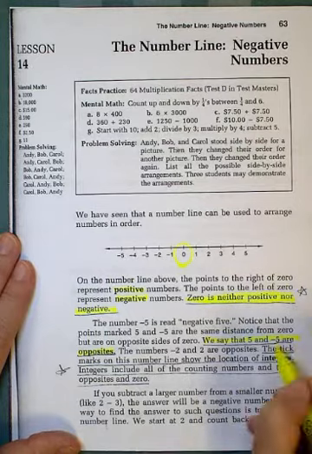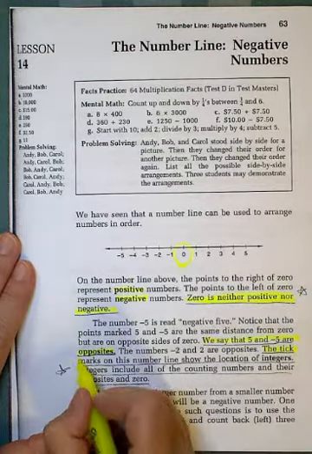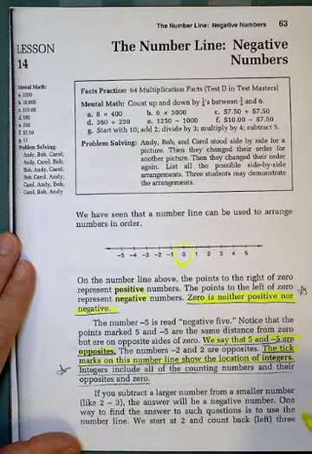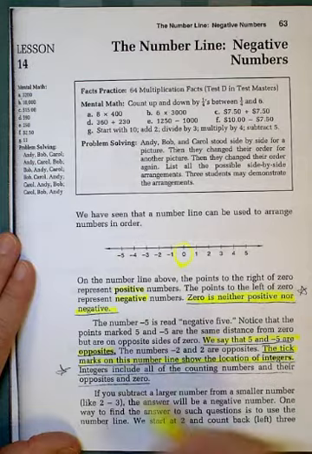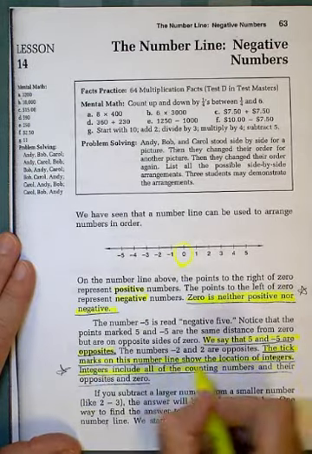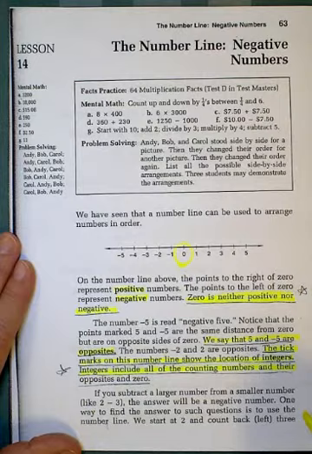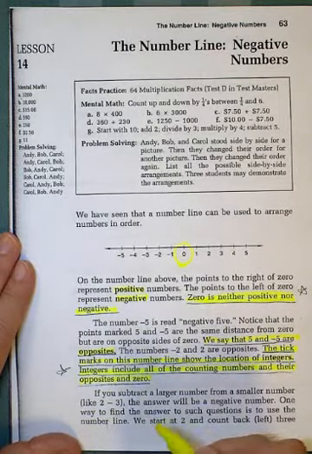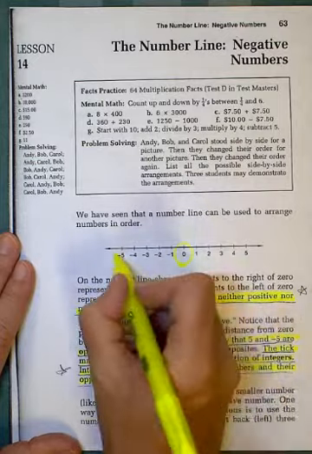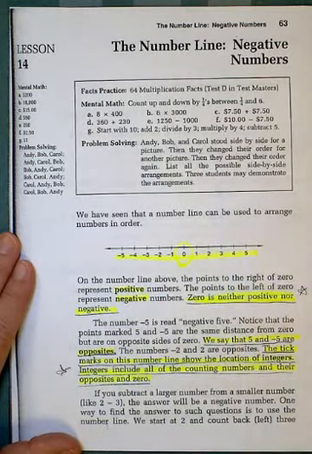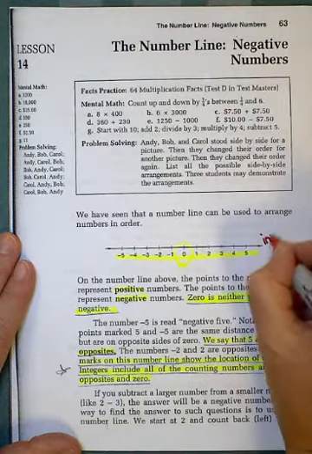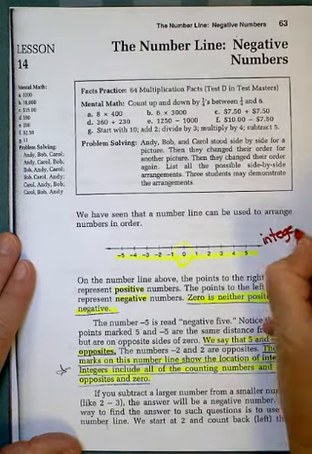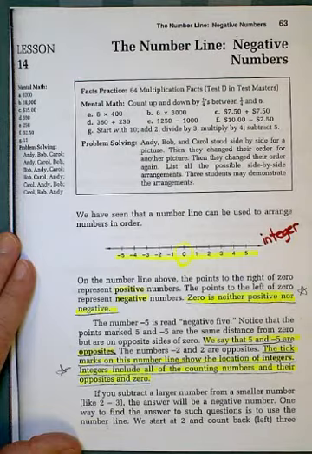The tick marks on the number line show all of our integers. Integers include all of our counting numbers and their opposites and 0. Therefore, every single one of these numbers on the number line is considered an integer. There's another math term for you to get locked into your head.